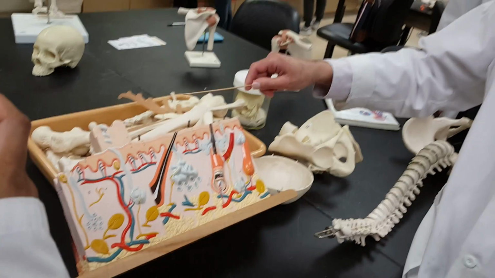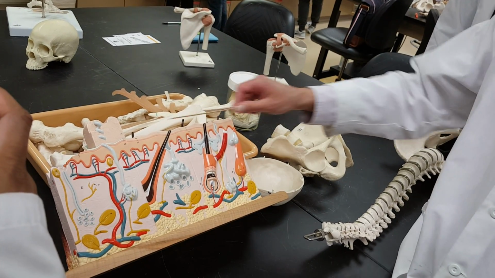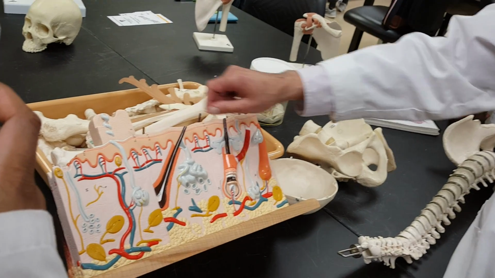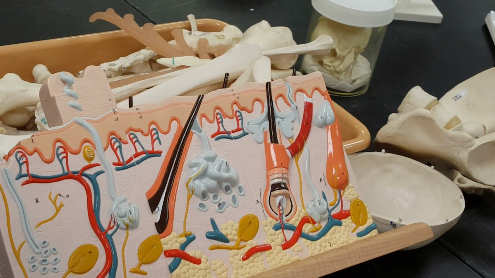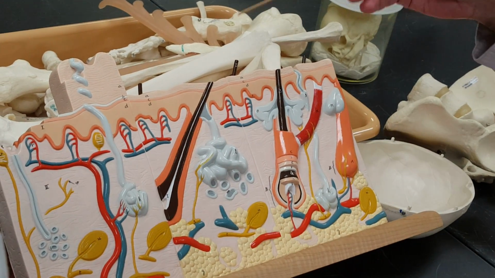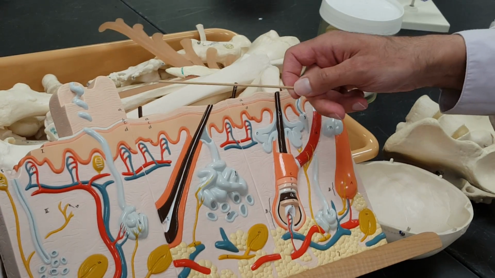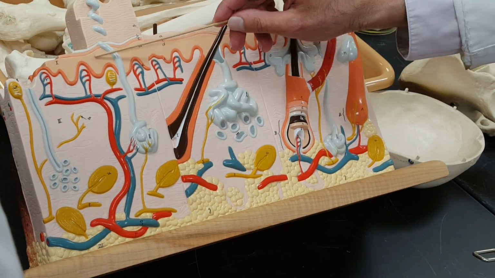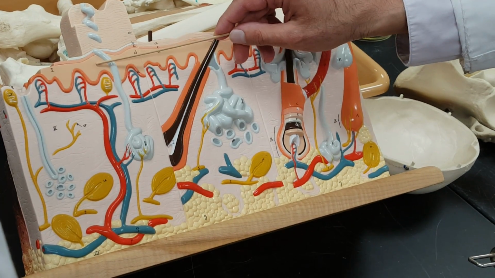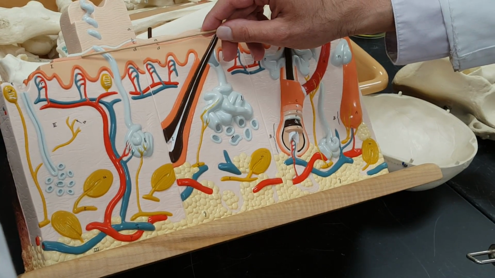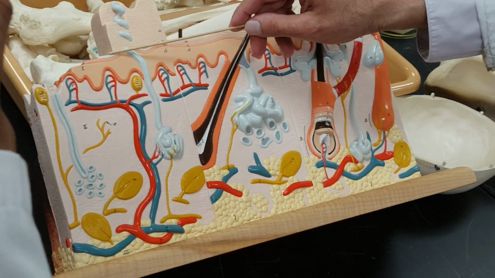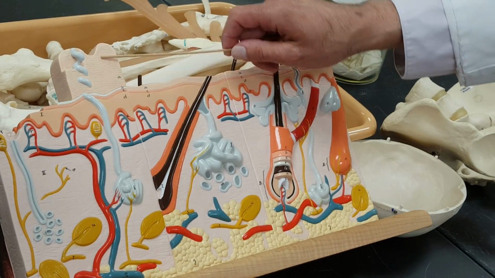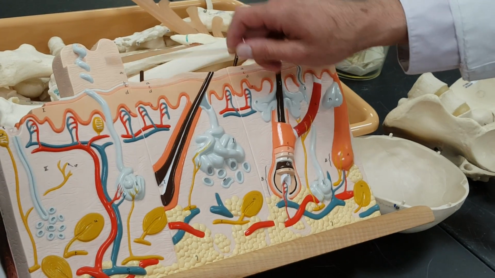Here, the most superficial layer of the skin is the epidermis. The epidermis has 5 layers in thick skin, 4 in thin skin. The 5 layers in thick skin from deep to superficial are the stratum basale, right there. Then the stratum spinosum, then the stratum granulosum, then the stratum lucidum, and the most superficial layer is the stratum corneum.